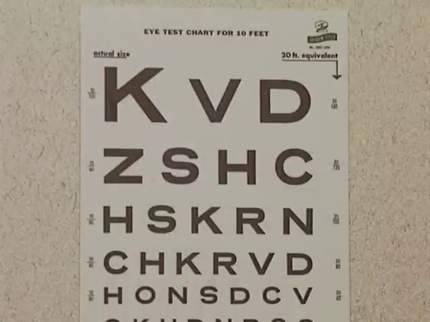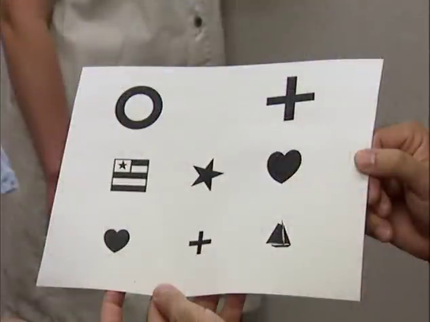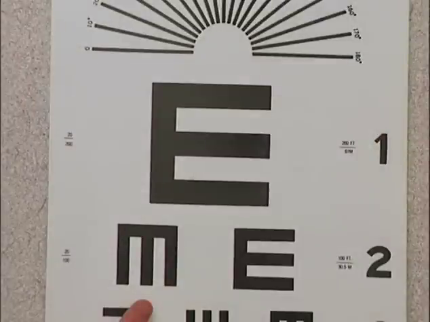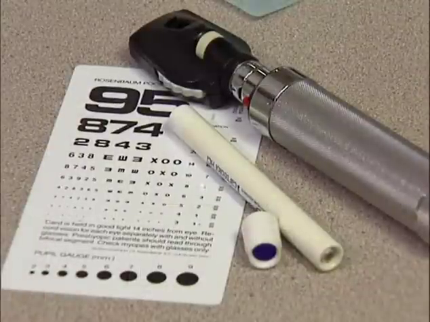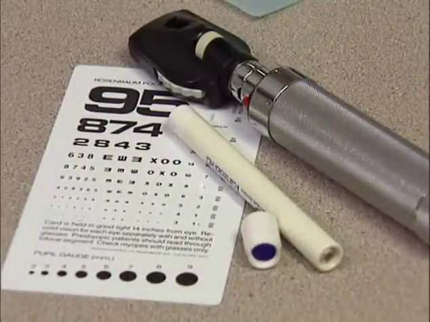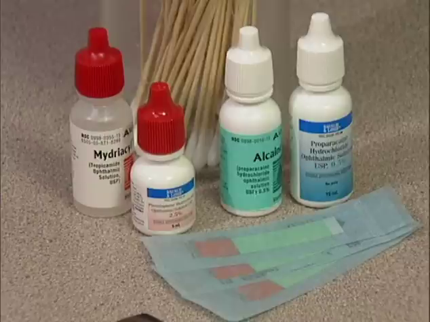To measure visual acuity, you can use either a 20-foot hallway area or a 10-foot exam room. Use a visual acuity chart, such as the Snellen eye chart, designed for either 10 or 20 feet, to match your examination area. For pre-literate children, you should have a picture chart or a tumbling E chart. You will also need a near vision card, a pen light with a blue filter, a direct ophthalmoscope, dilating drops, anesthetic drops, fluorescein strips, and cotton tip applicators.